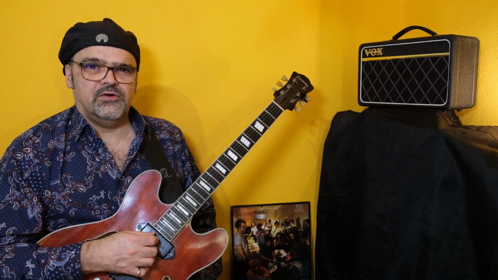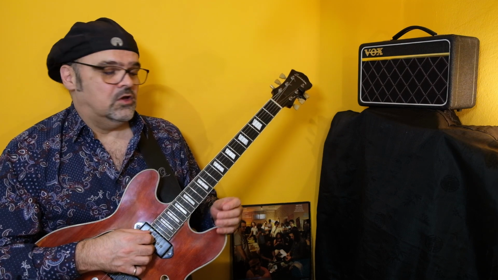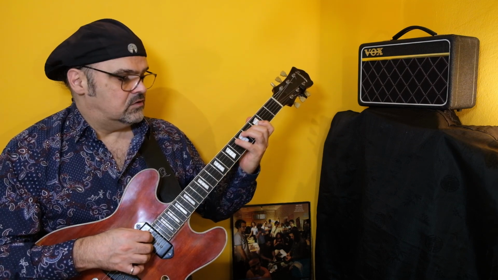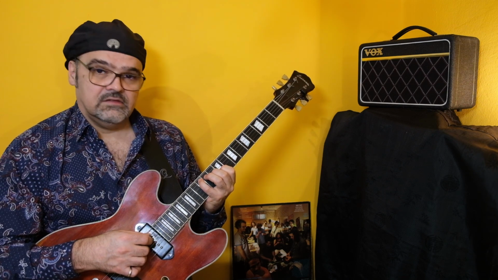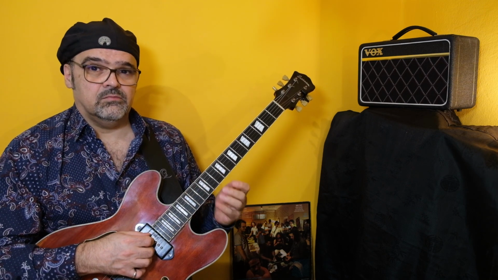So this comes out to be a formula. On 1, 4, and on 5, it's all major triads. On 2, 3, and 6, it's minor triads. And on the 7, I have a diminished triad, because it's two minor thirds on top of each other. And this is going to be the same in every major scale. On the 1, the 4, and the 5, you have a major triad. On the 2, the 3, and the 6, you have a minor triad. On the 7, you have a diminished triad.